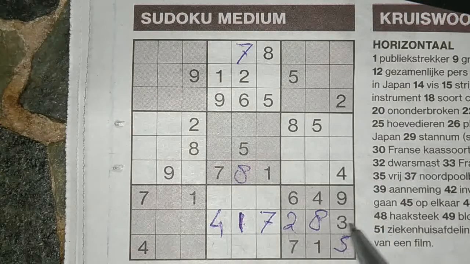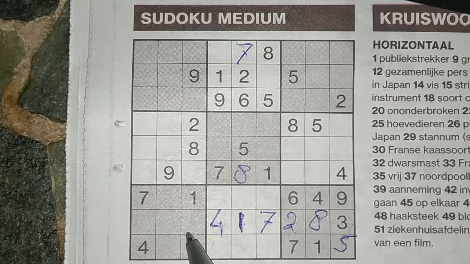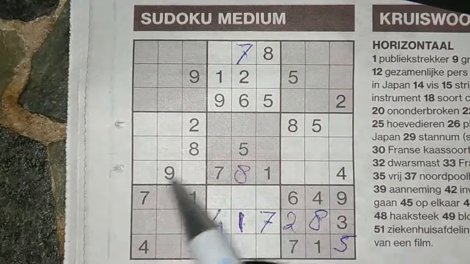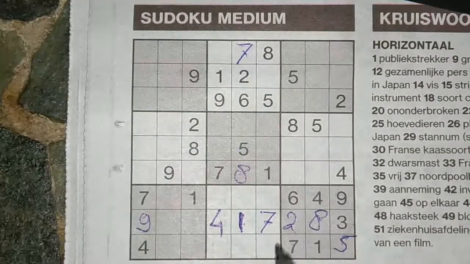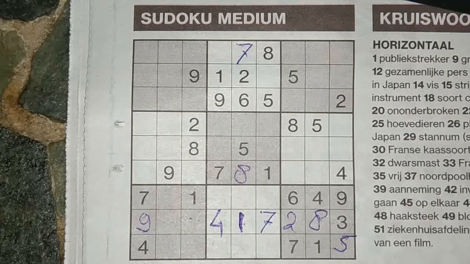Then in this row 3 boxes are missing. The numbers are 9, 5 and 6. I see here 9, so no 9 there. I see here 9, so no 9 there. 9 must be here. So this is a pair, 5 and 6, 5 and 6.